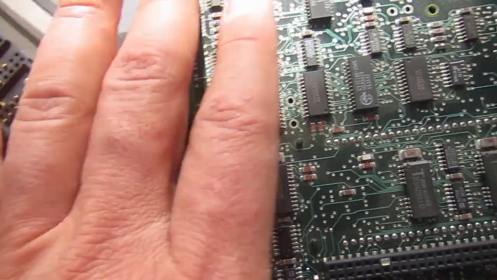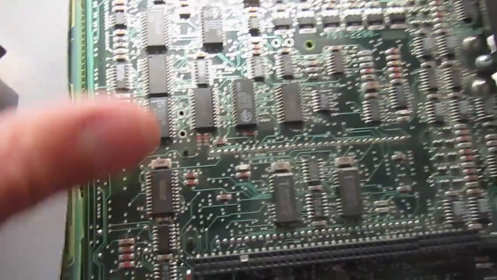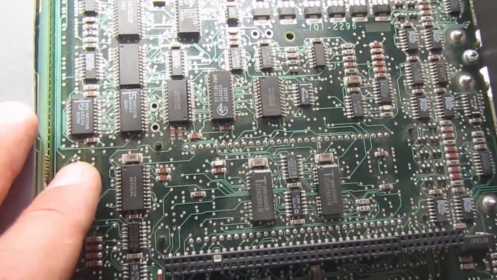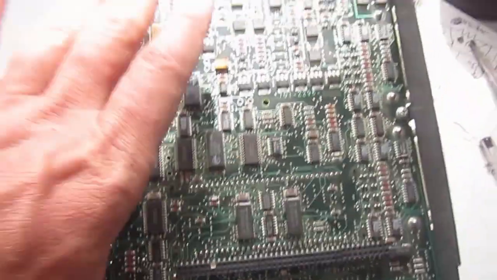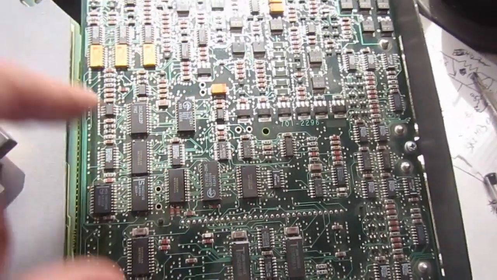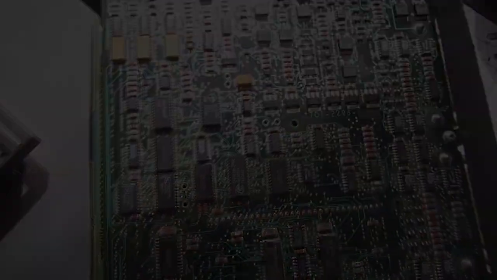So then after we separate the boards, we can see what's inside and start finding bad components and shorting the 5-volt rails.